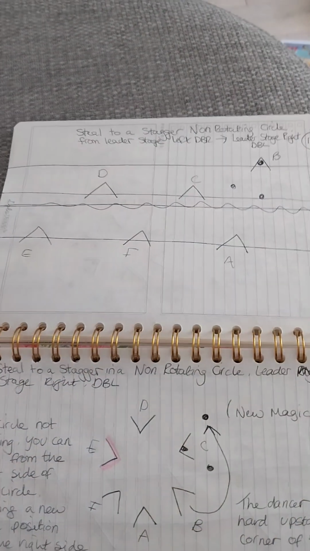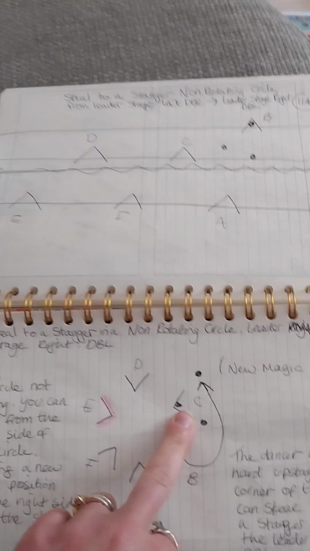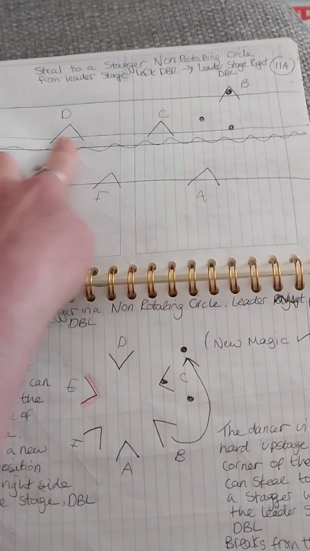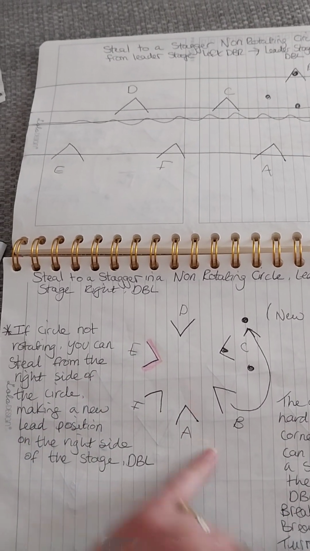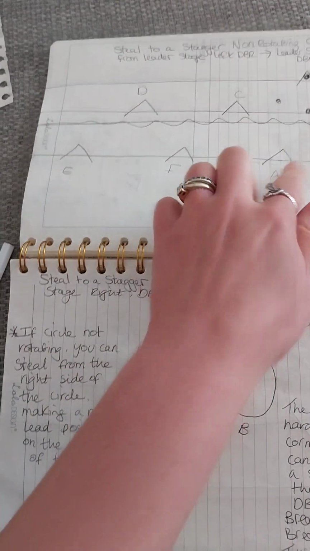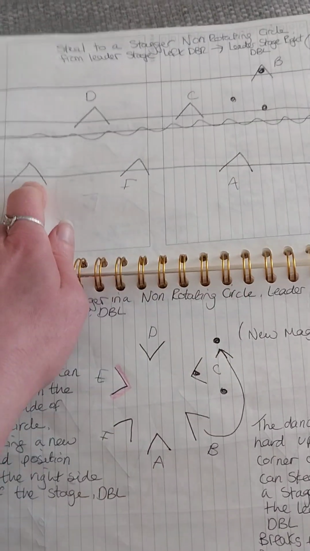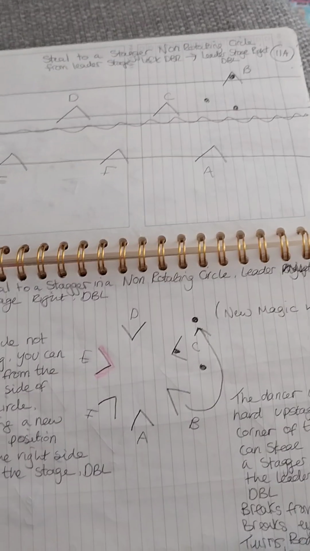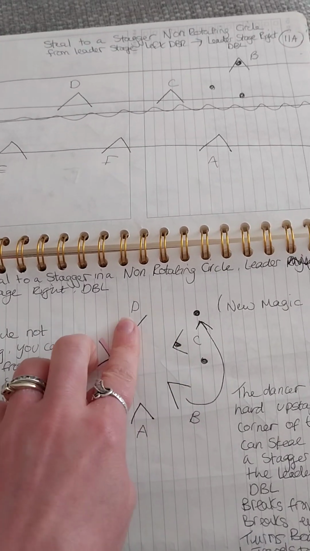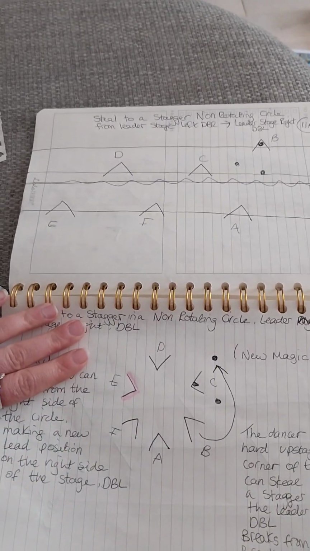We have our new leader. The dancers who in the circle were at placement C and D are now the front row of the circle, and the dancers in placements E, F and A in the circle are now the bottom row of the stagger. The back row create the back row, and the top row of the circle create the top row of the stagger. Okay.